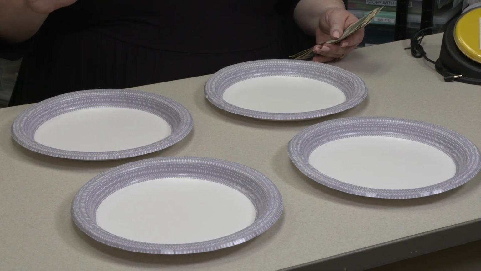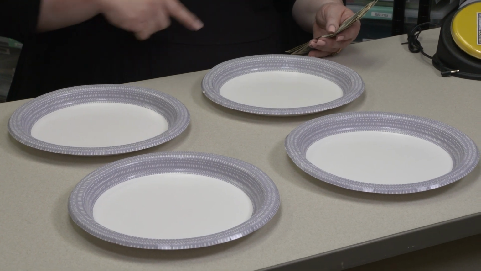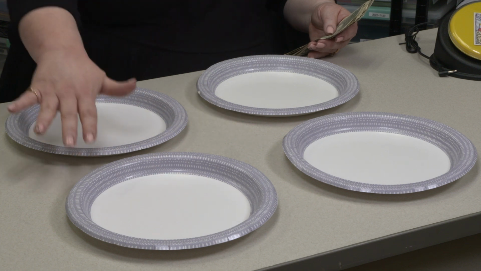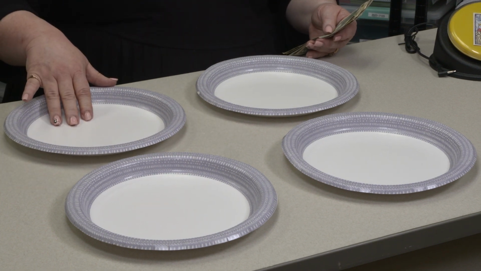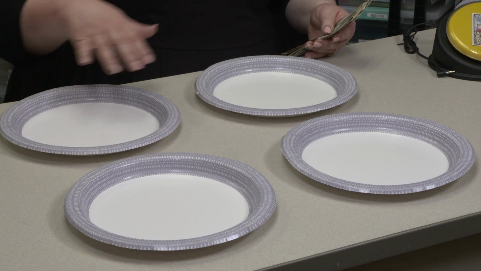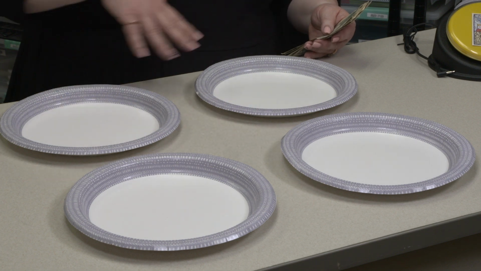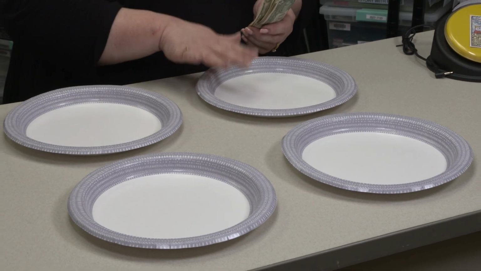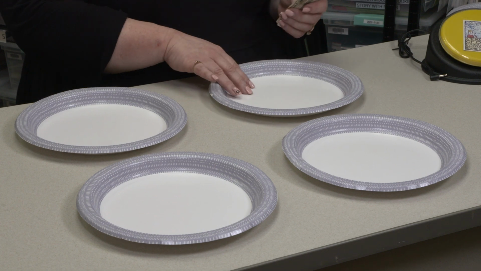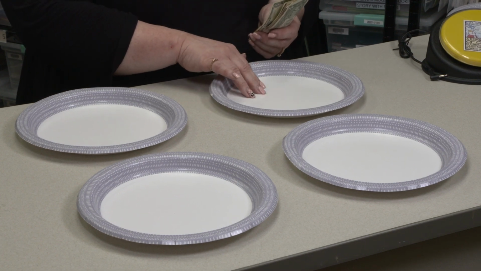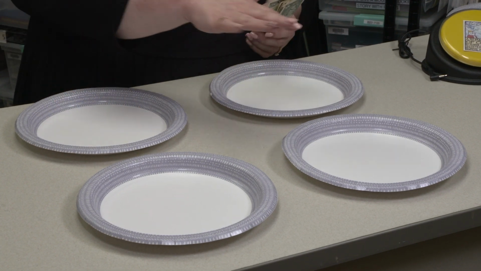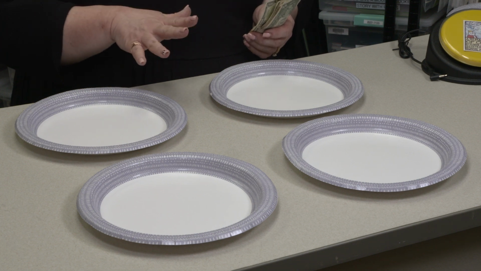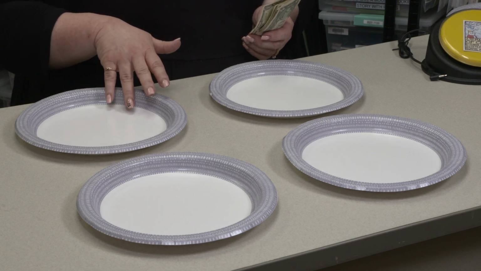So let's talk fair shares. And this is where the kids are truly just giving items. It's almost like they're at a party and they are giving everybody a piece of cookie or a piece of cake or something like that until it's all gone. So in this case, we have to make sure that we always start at the same plate, and we have to make sure that we have enough to go around for everybody to get a fair share as we're dividing.